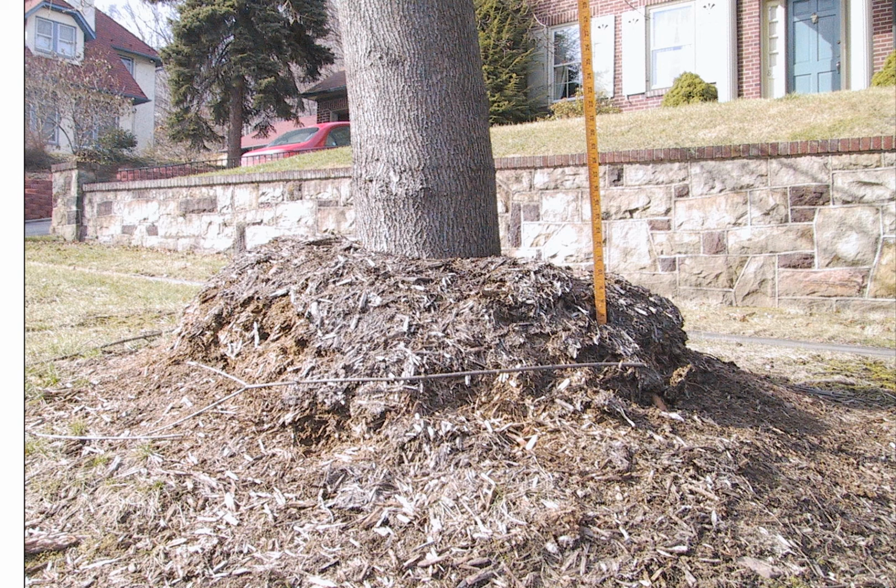Here is an all too common but improper way to mulch a tree. As you can see, it is too deep, almost 12 inches deep, and it is placed against the trunk of the tree.